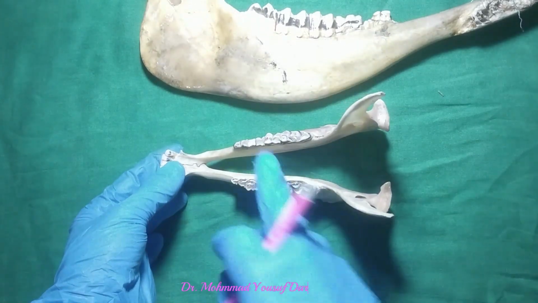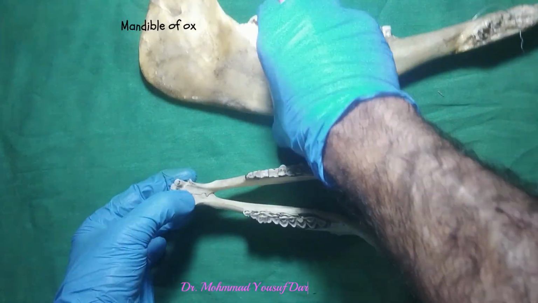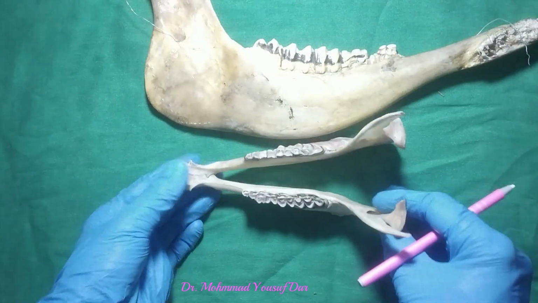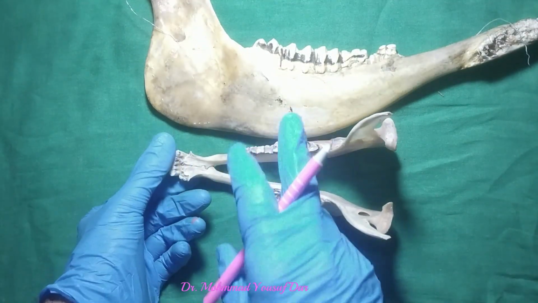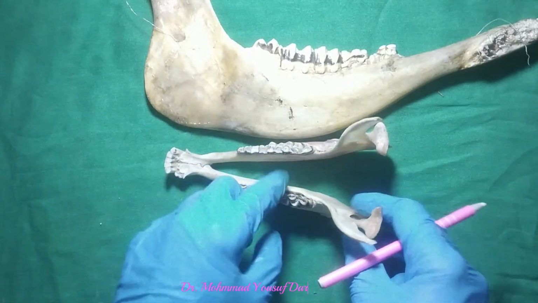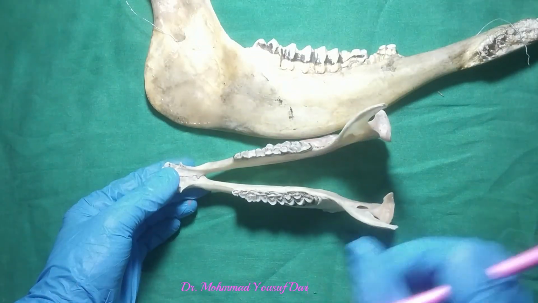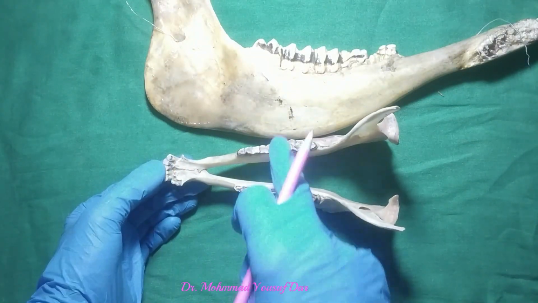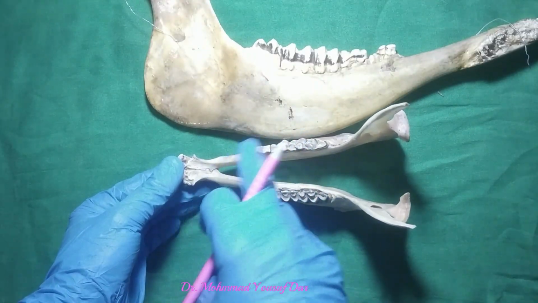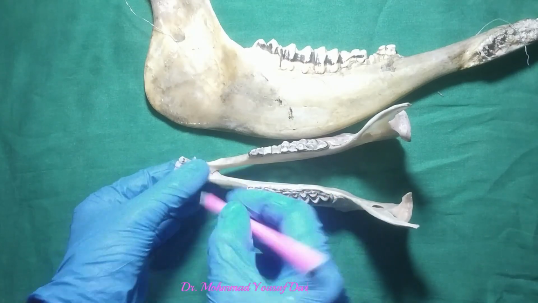This is the mandible of the cattle. So the mandible, as we know, is the largest bone of the skull and it is a single bone. Although it is a single bone, it is comprised of two halves. Just at the time of birth, these two halves get fused.